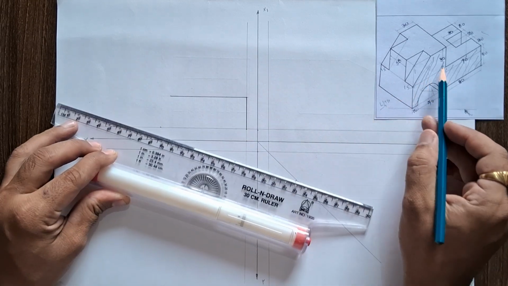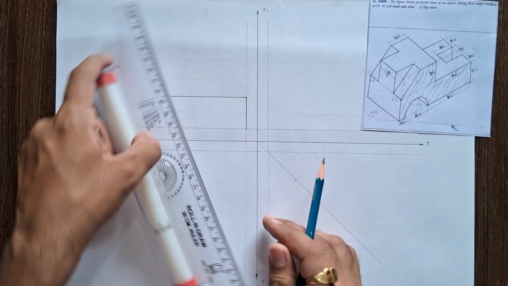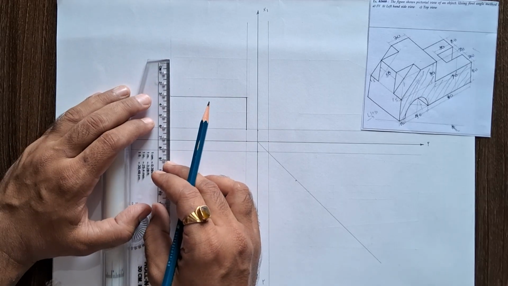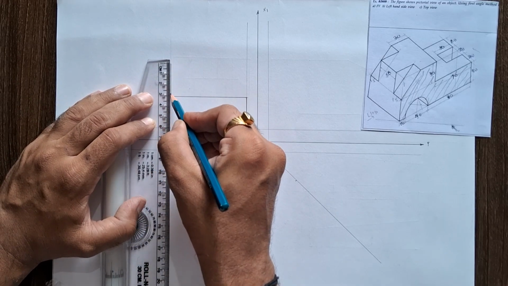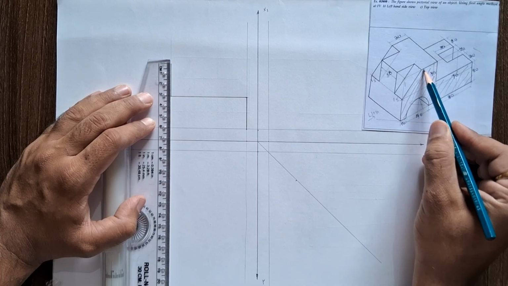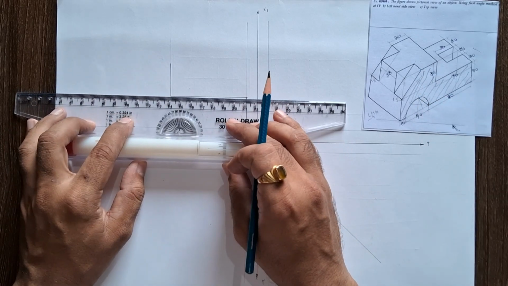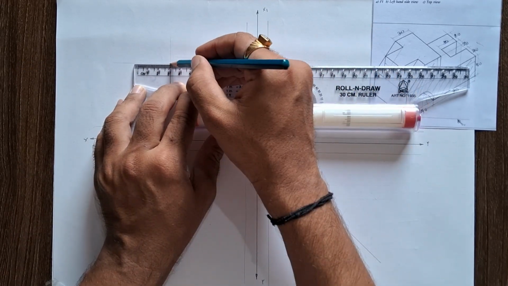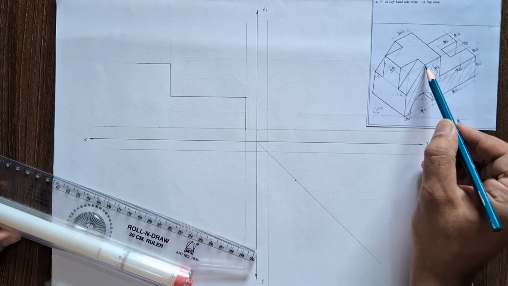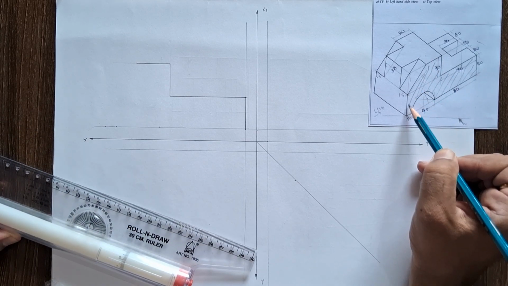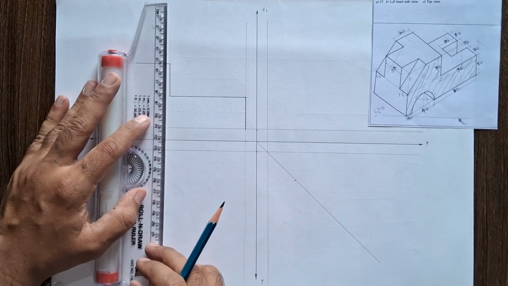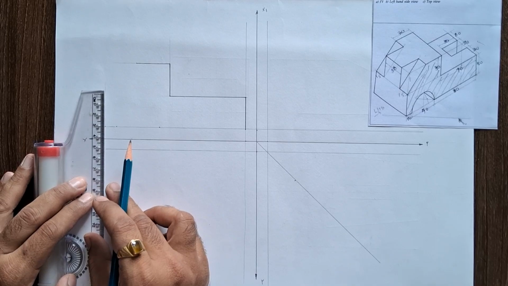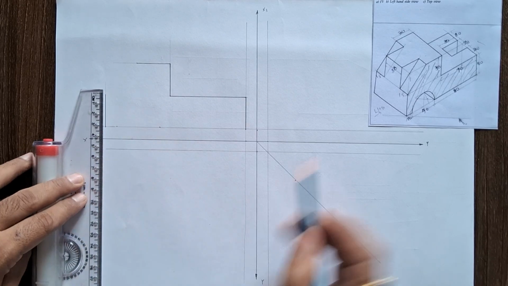Then the vertical line going to the z-axis. Draw the 30 mm vertical line. After that, the distance of the edge of this line is 30 mm. Then from this line the angle is not given, but the height of this vertical line is given. It is 30 mm. So from this end, you can draw a 30 mm vertical line, and directly you can join these two endpoints.